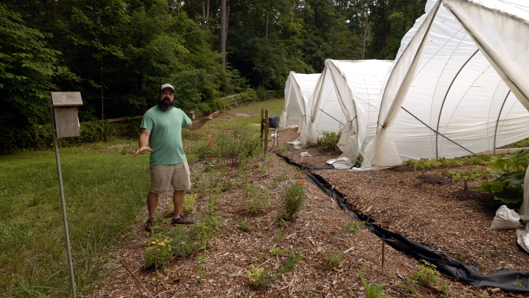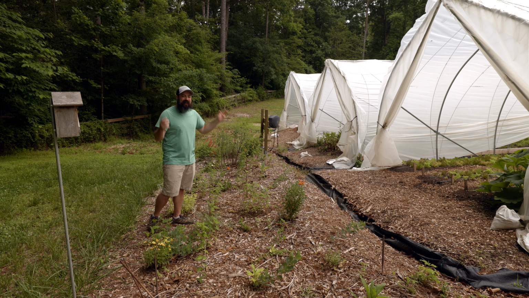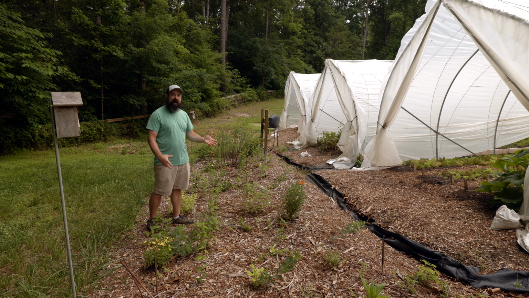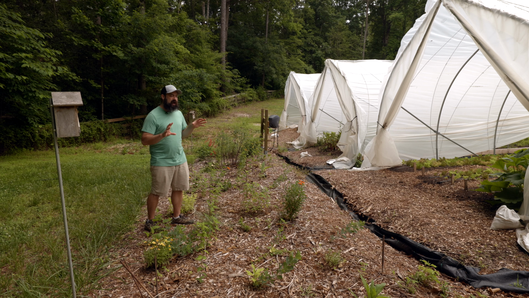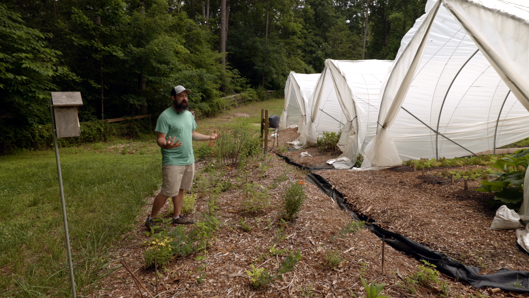So this is another area which I can call a hedgerow. It's not really a hedgerow, but it's an area that I'm having plants, like I talked about before, that house beneficial insects and pollinators. And this is down by the end of my beds. And as you can see, I'm trying to wrap as much of this diversity around the tunnels as possible.